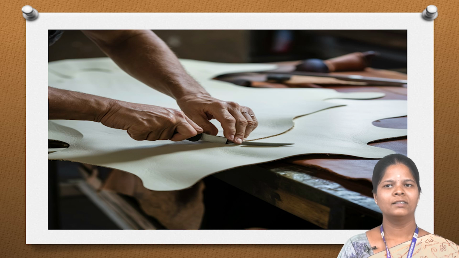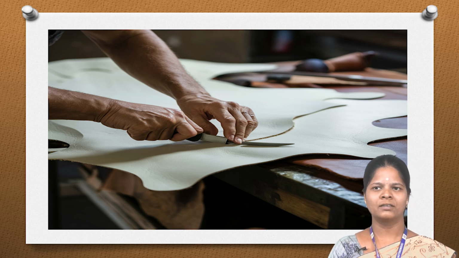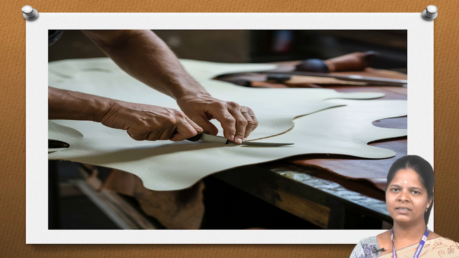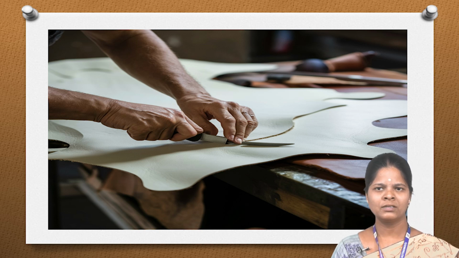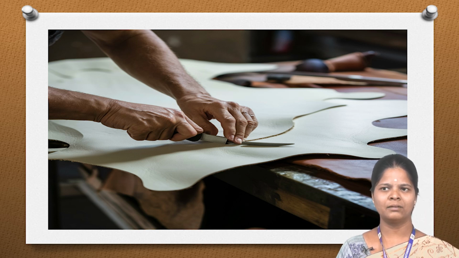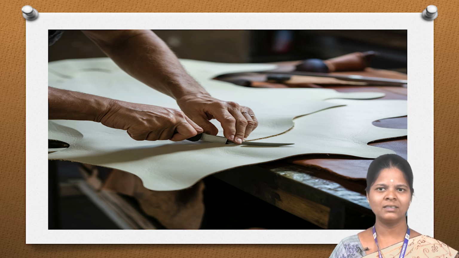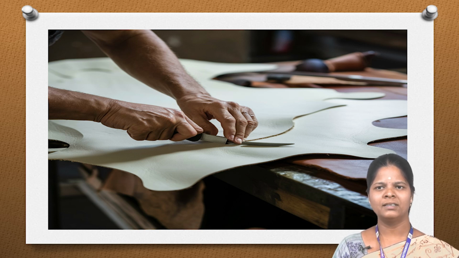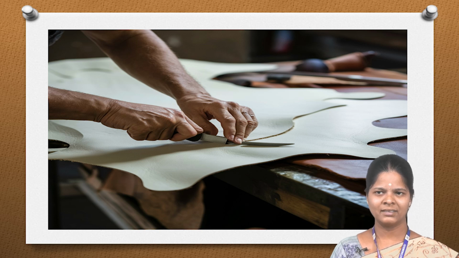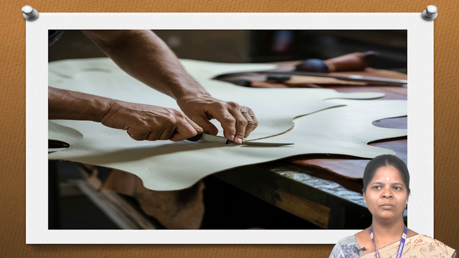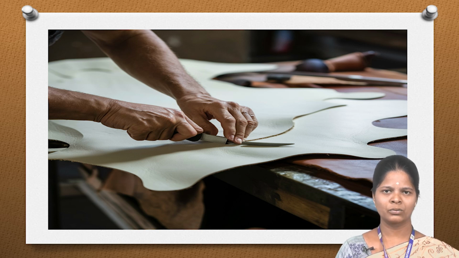And the first method of the tanning process is vegetable tanning. Vegetable tanning is one of the oldest methods. Primitive peoples developed a vegetable tanning system based on materials available in local areas. Vegetable tanning results not only in preservation of the hide fiber but also gives certain characteristics of fullness and elasticity, depending on the characteristics of the tanning materials and method used.